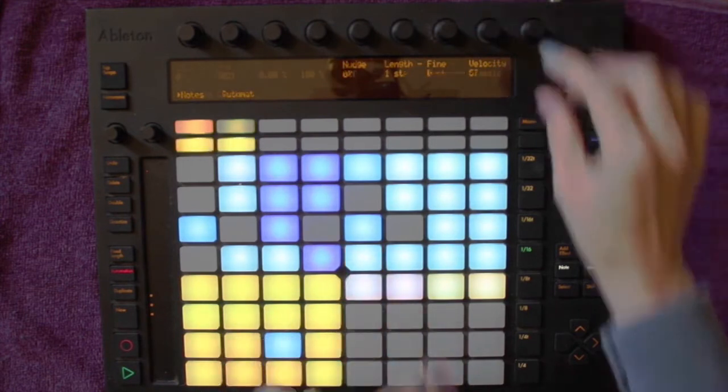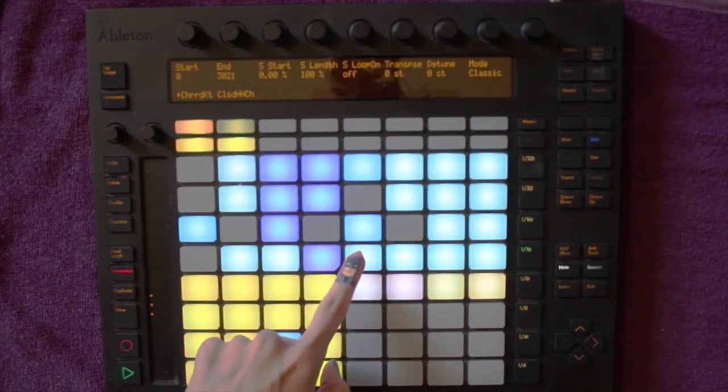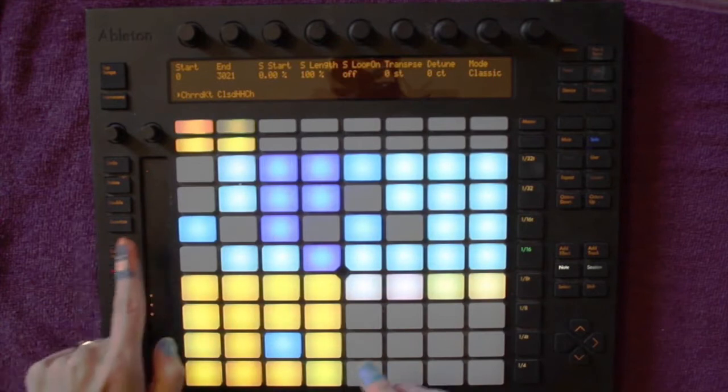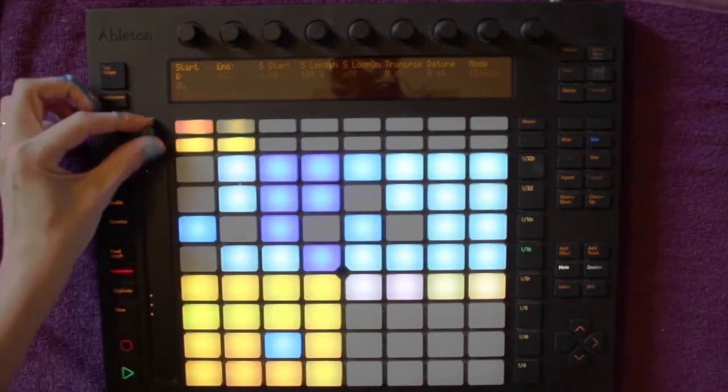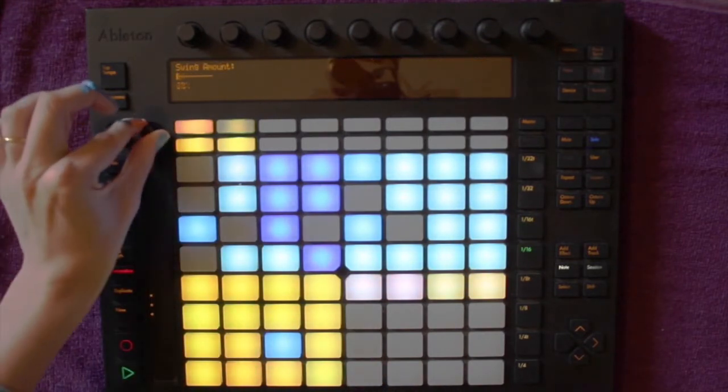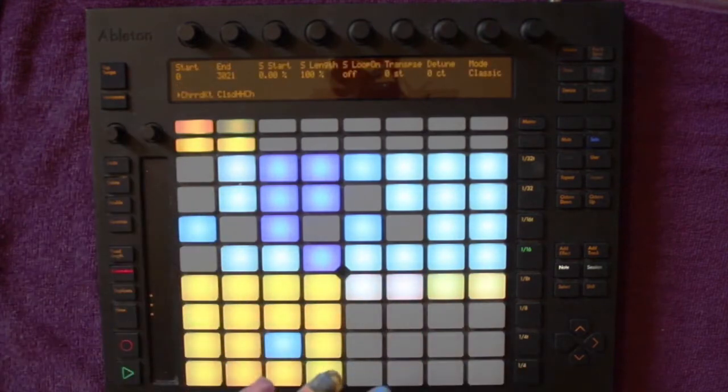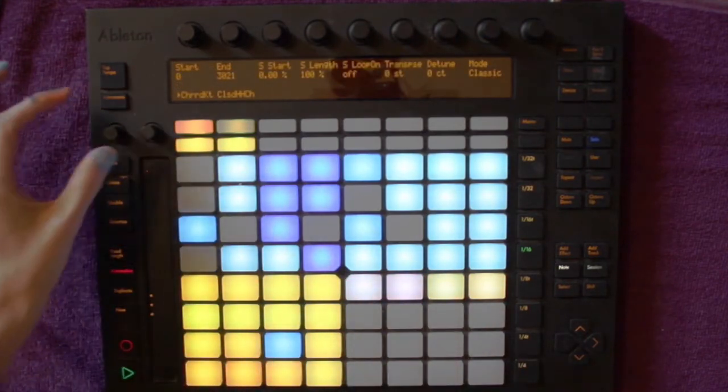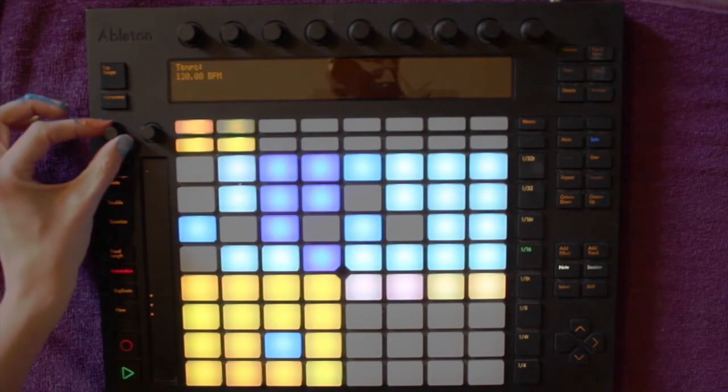One thing I want to point out, you can also quantize your notes with a quantize function, and you can also add swing with a swing encoder here. I'll be going into detail on the quantize function on day 5. This encoder here is your tempo function, so feel free to change it when you feel your project isn't quite up to speed.